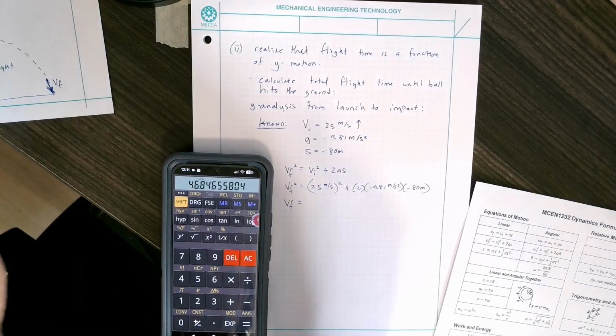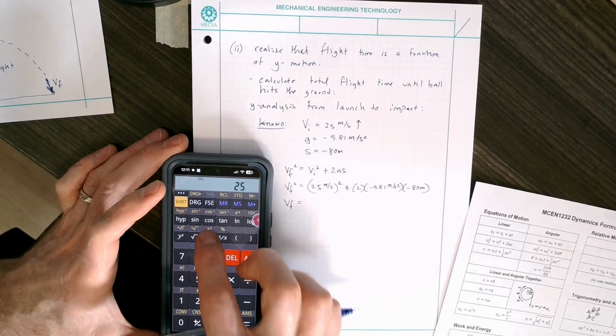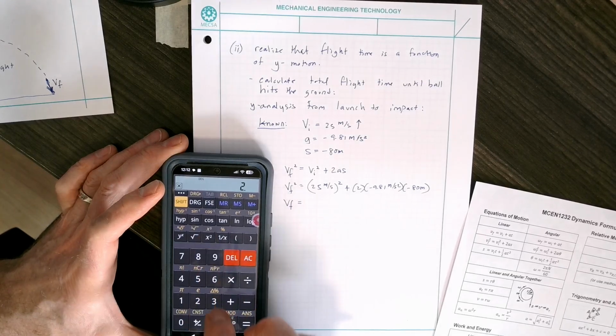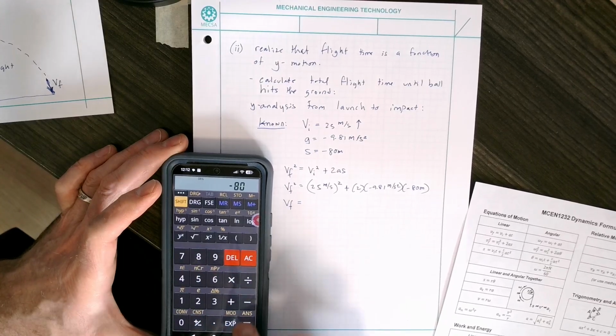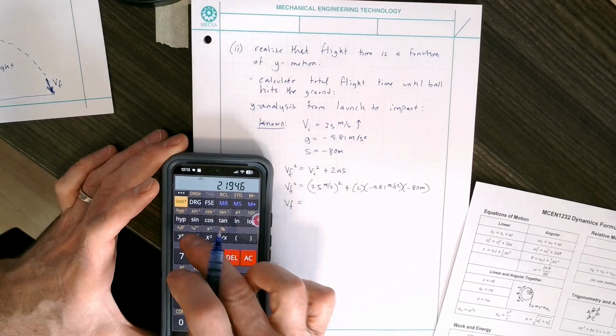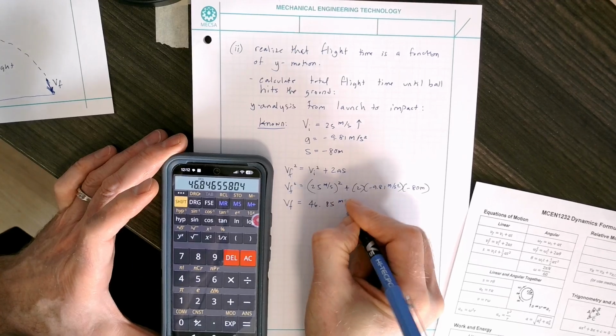Hang on, I'm going to do one more time. 25 squared plus 2 times negative 9.81 times negative 80. 2194.6 square rooted. 46.85 meters per second. Oh, yay.